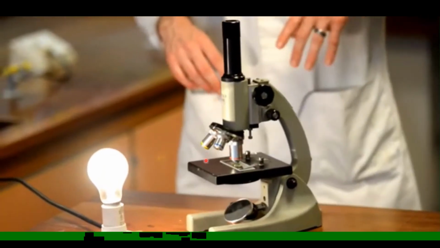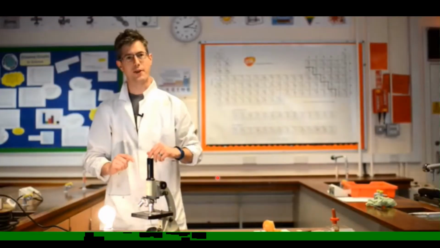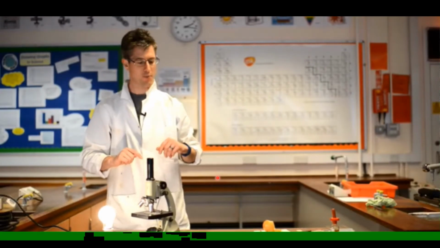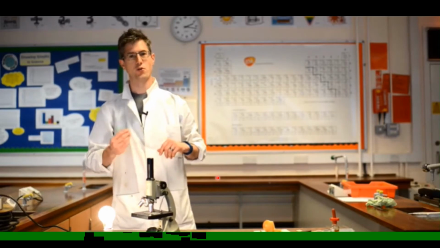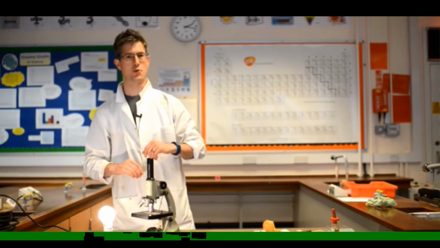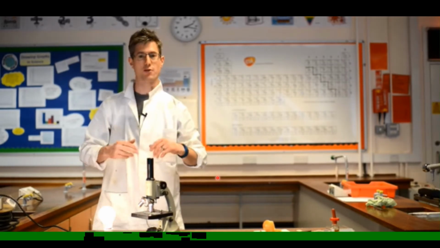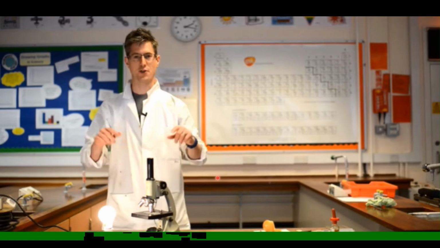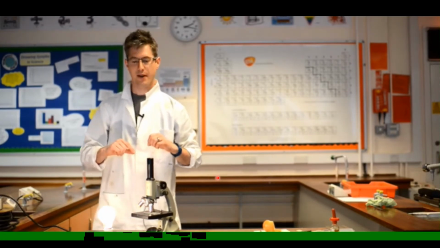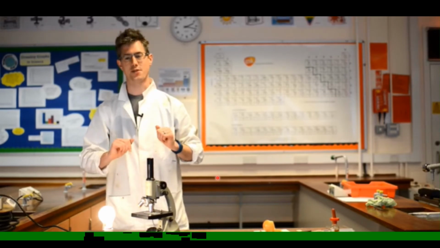So after observing the images, you can copy or draw the specimen in your notebook, and after finishing the observation, it is a must to remove this slide from the stage and clean the stage by using a tissue paper. So these are the main steps that you have to use in using a compound microscope to observe a specimen.